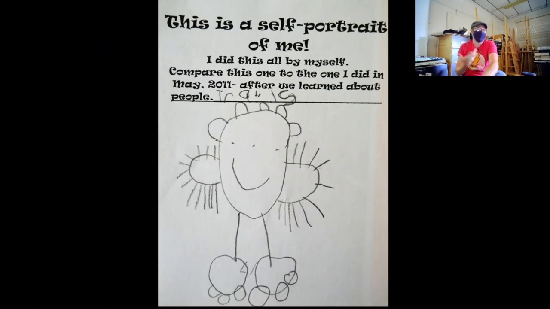Or something like this, right? This is probably a child in kindergarten, maybe first grade, who is being told to do this drawing on this piece of paper that has this information on it that the kid most likely can't read. That's because it's meant for the parents. And it says, this is a self-portrait of me. I did this all by myself.